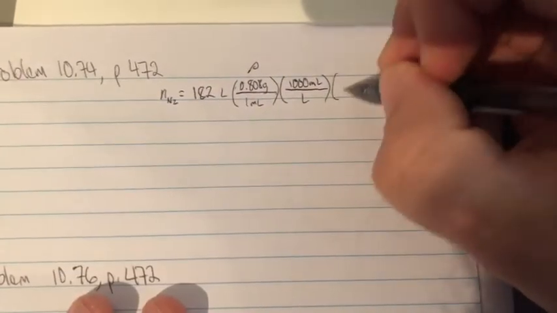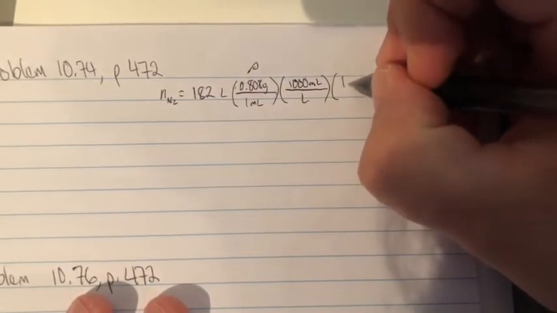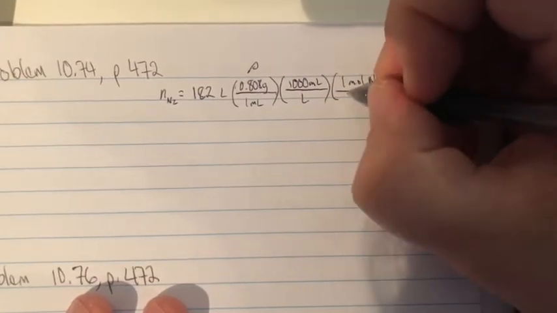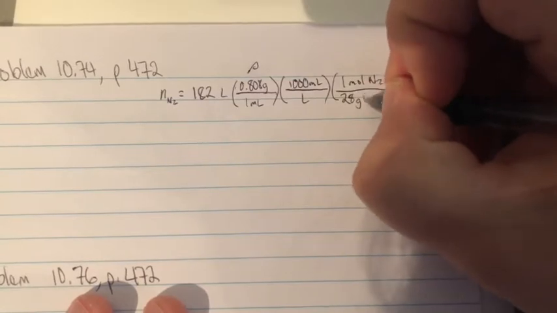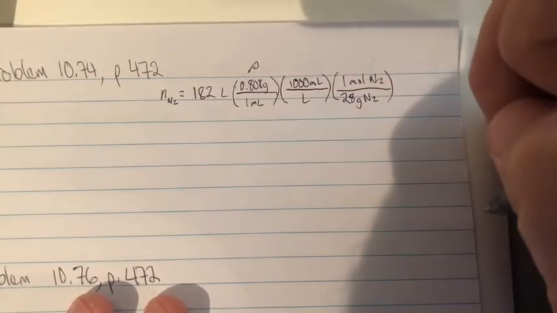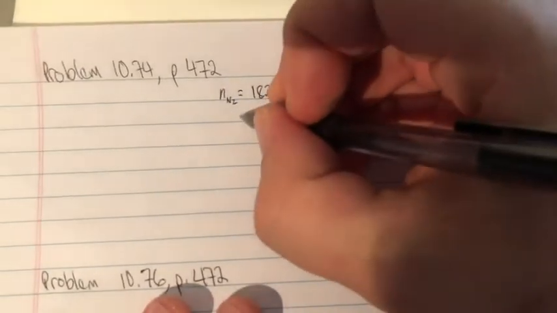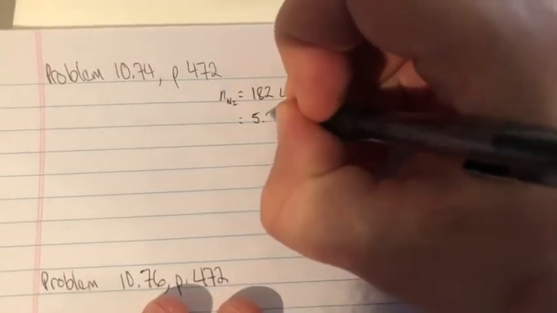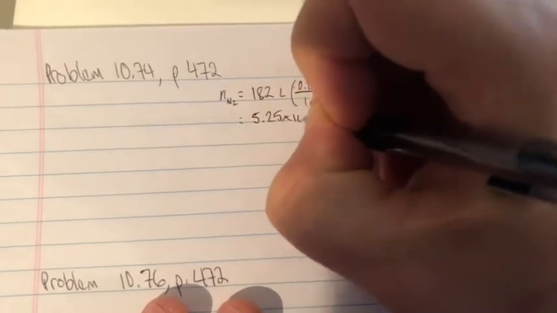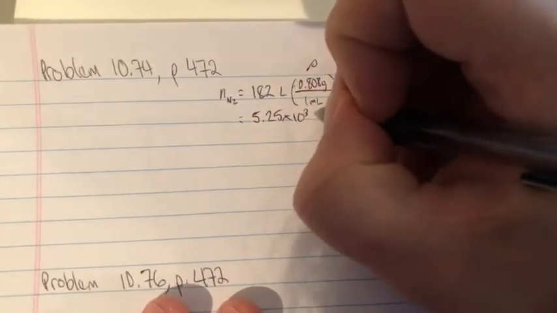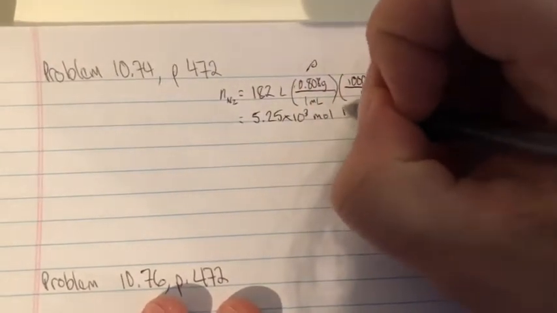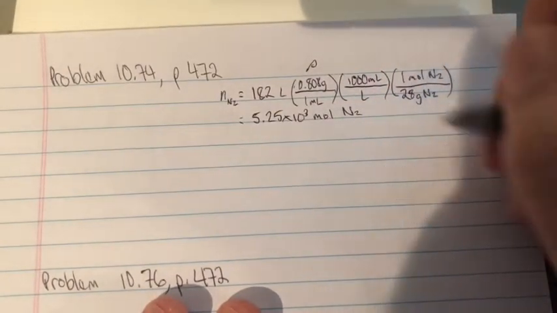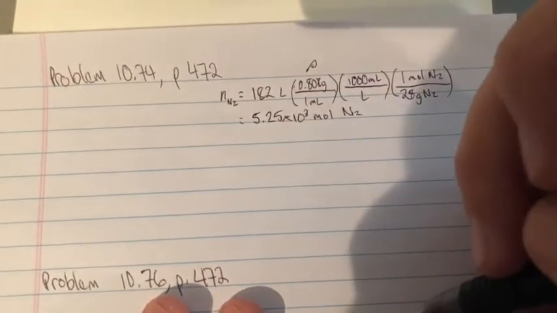And 1 mole of N2 is equal to 28 grams of N2. That conversion gives 5.25 times 10 to the 3 moles of N2. So that's going to be your n value, right?